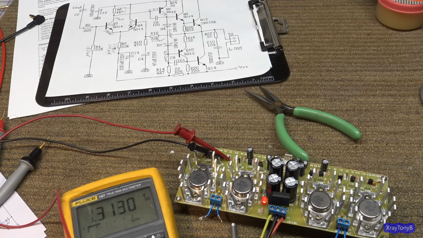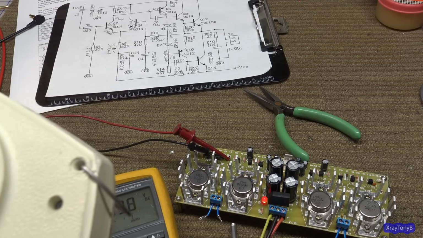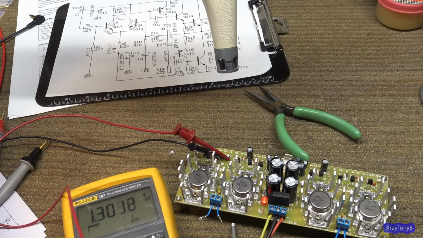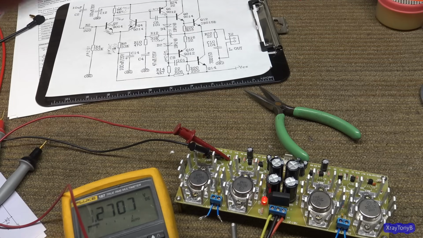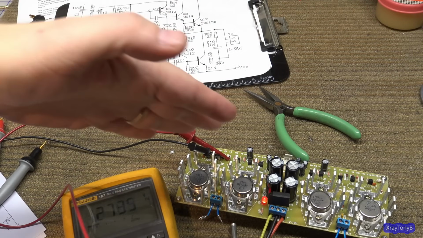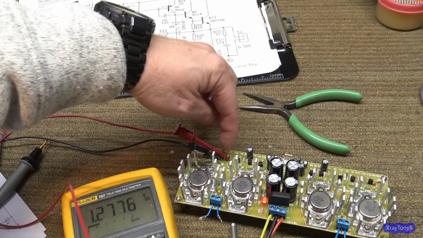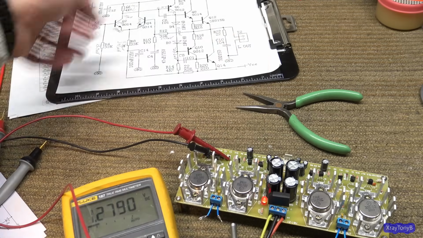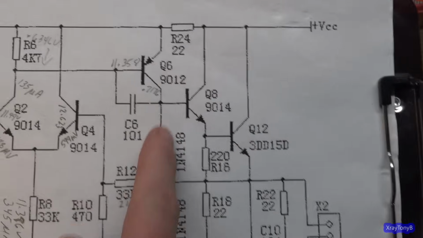Now, if I go even more extreme and just blow some hot air on it, there we go. See what happens? It moves a lot. That's your bias voltage changing. And that's called bias creep. And this is what you don't want to have happen. In other words, you don't want those to be able to change independently of your driver transistors and your output transistors. You want them all to track the same way.